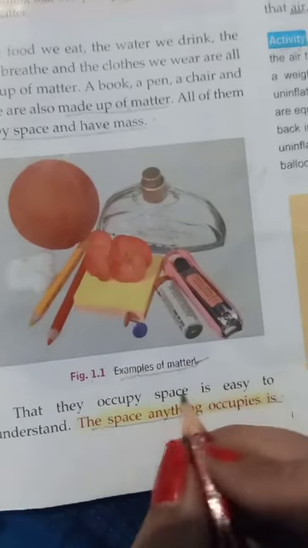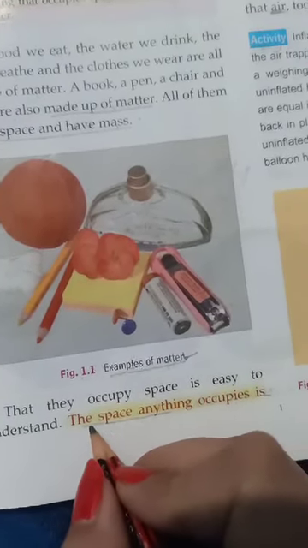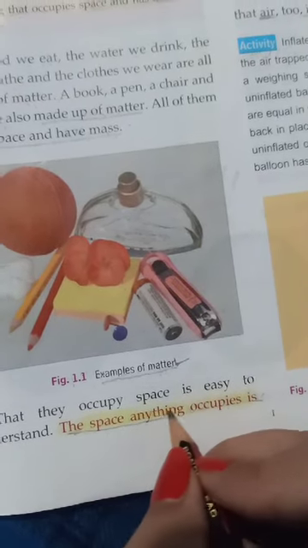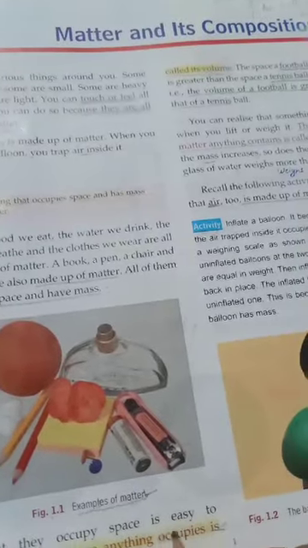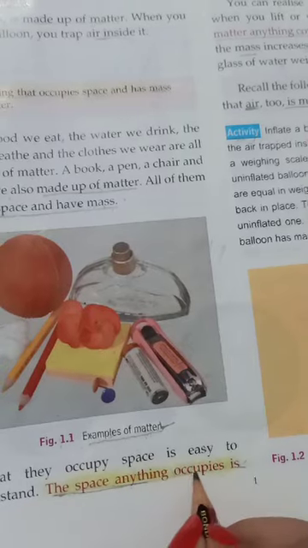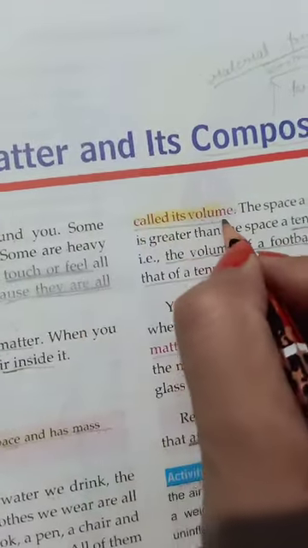Next we are going to study volume. Now what is volume? The space anything occupies is called its volume. That is, please underline, the space anything occupies is called its volume.